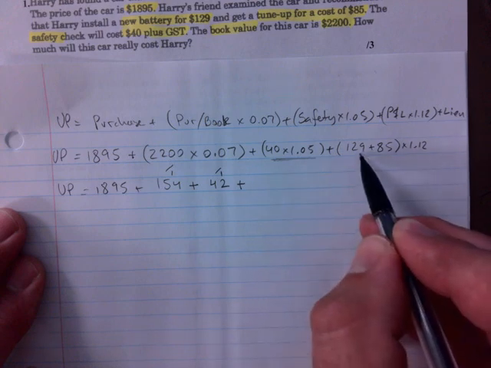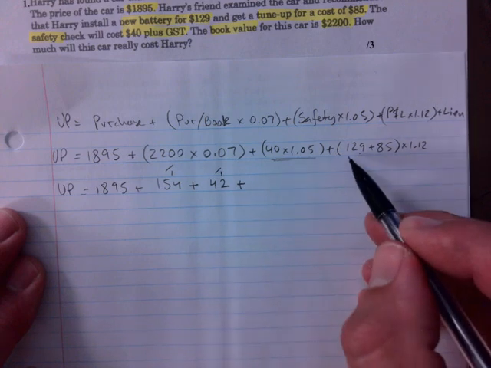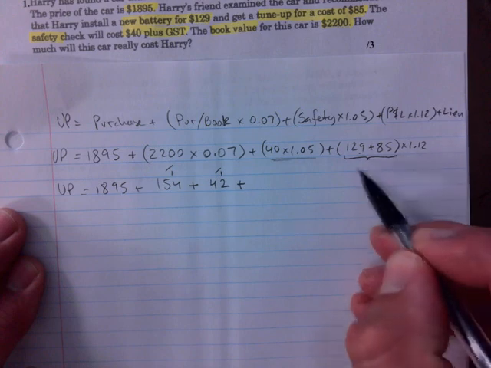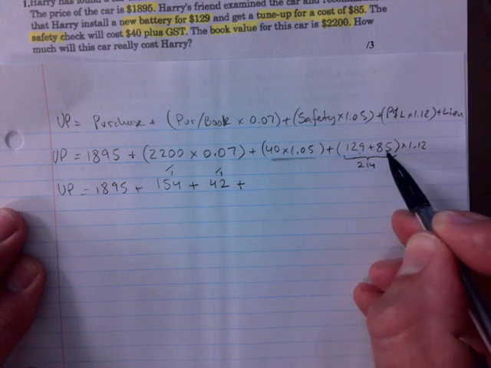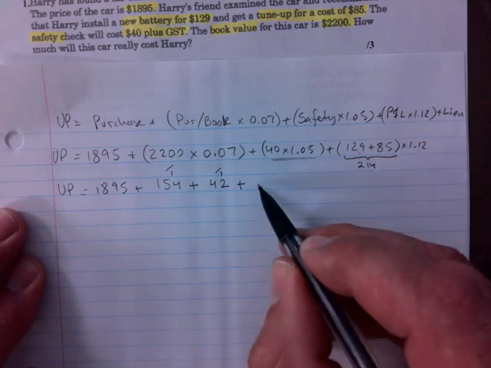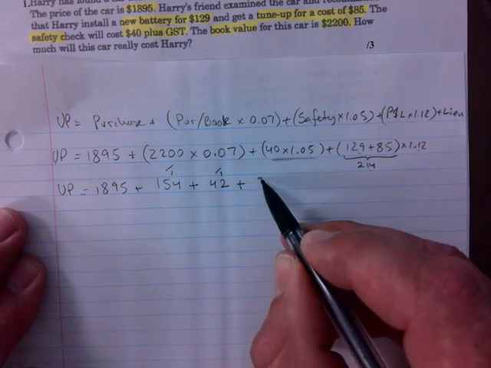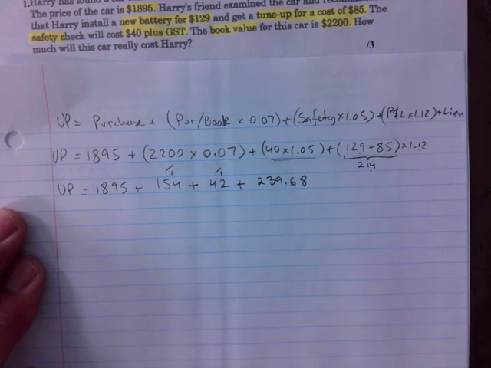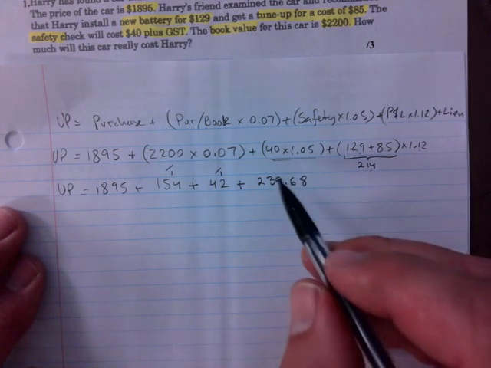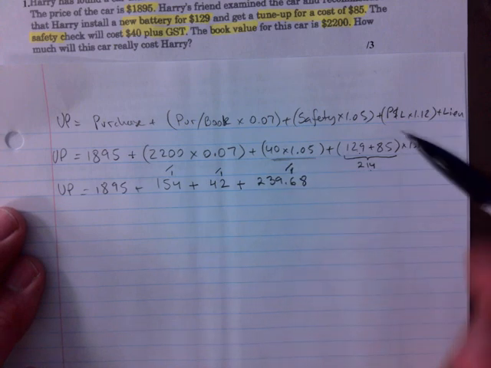And then it's parts and labor. Can I just do this? I will show my subtotal there. That gives me 214 if I add these up. So 214 times 1.12 is 239.68. Okay. I would also give you a mark for that. It's like lots of marks here, right?